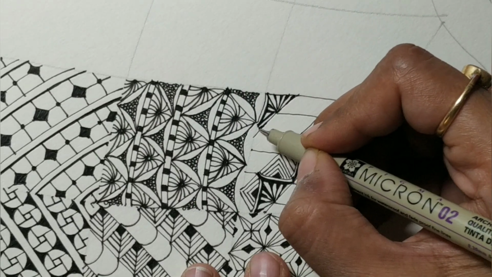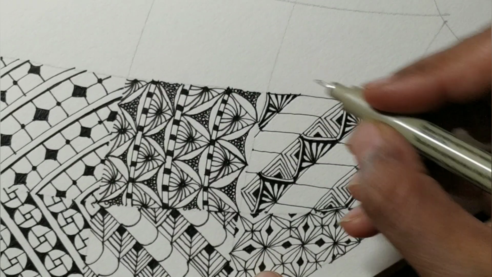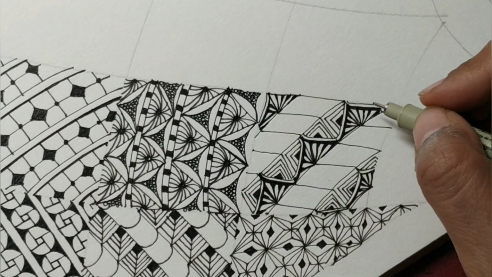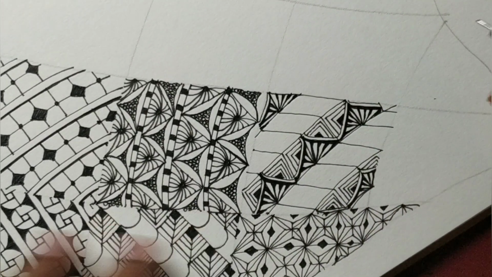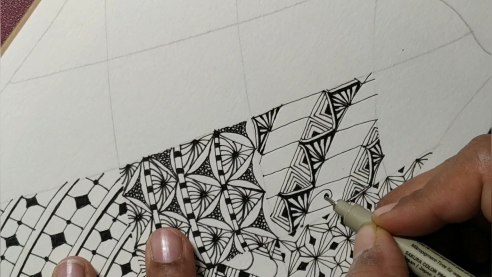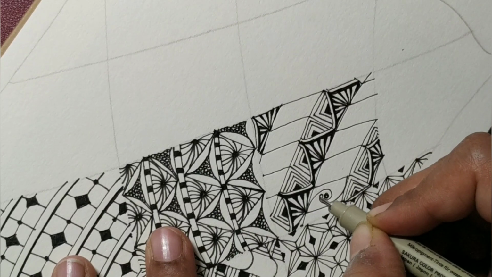Take your time, enjoy the strokes. I think we are done with this. Now the in between section, you can either go with the same or you can add something else, right? So let's keep it simple. I'm just going to add one fescue like this and the other one like this.